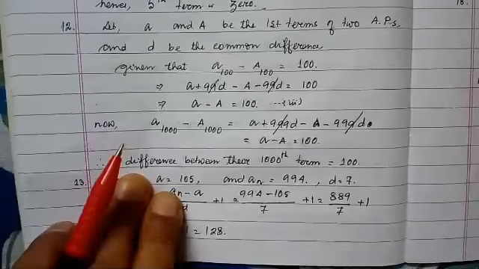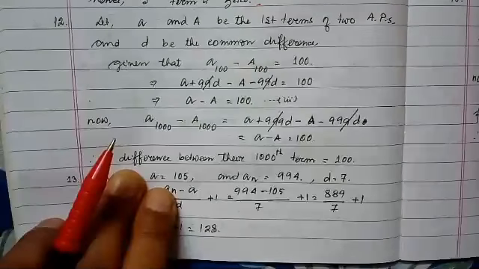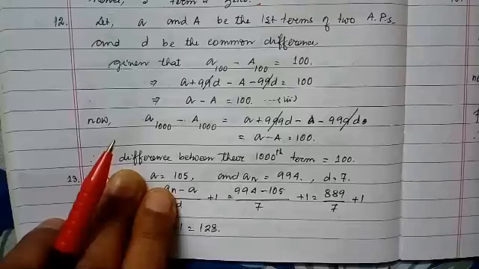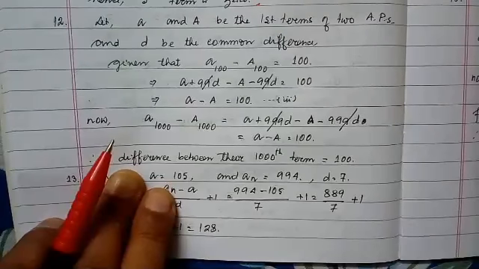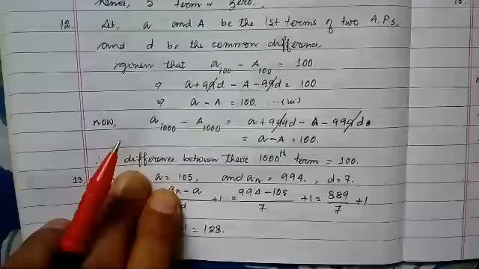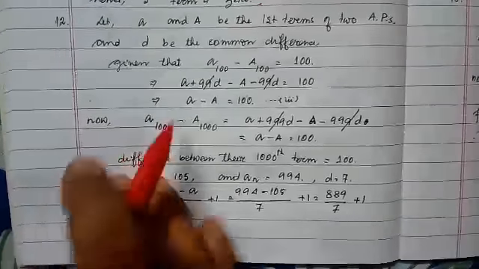Now sum number 12. The question is, two APs have the same common difference. The difference between their 100th terms is 100. What is the difference between their 1000th terms? Okay.